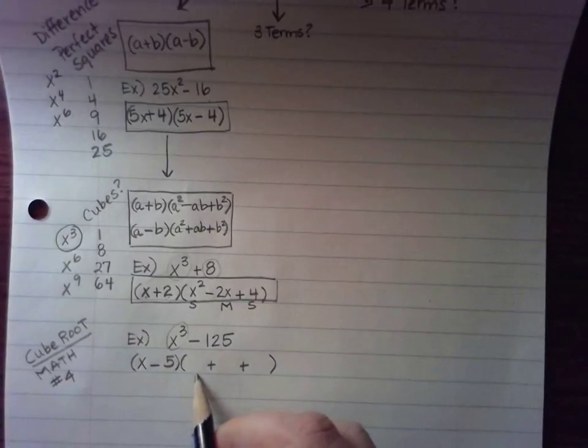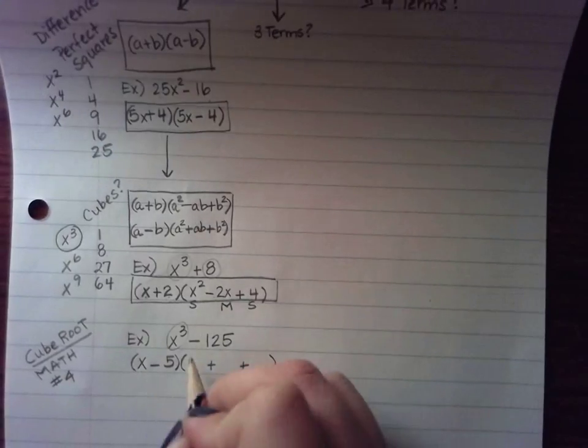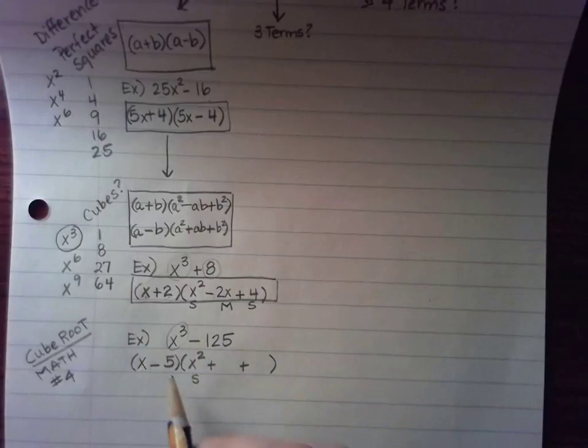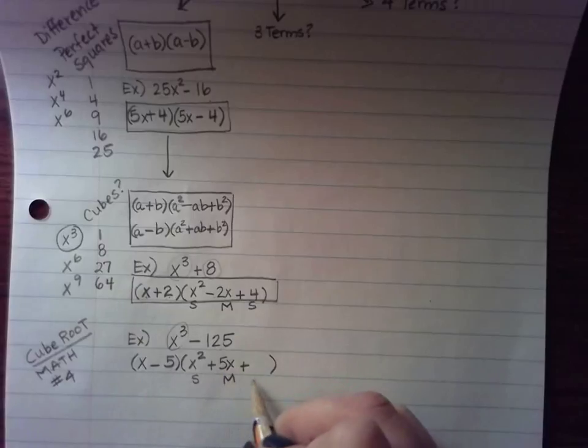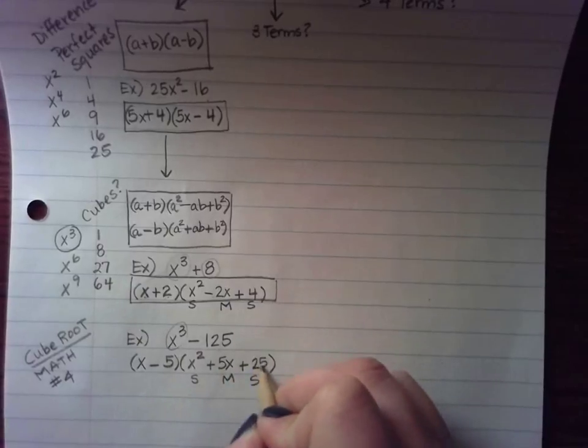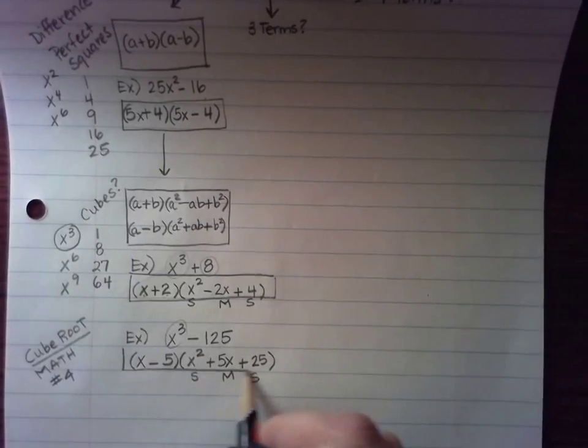To get this term right here, you're going to square this x, so x squared. Then you're going to multiply 5x, and then you're going to square the back term, which is 25. And that's completed.